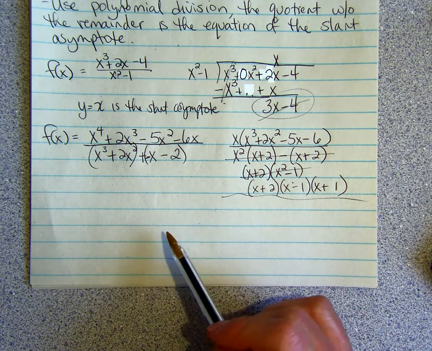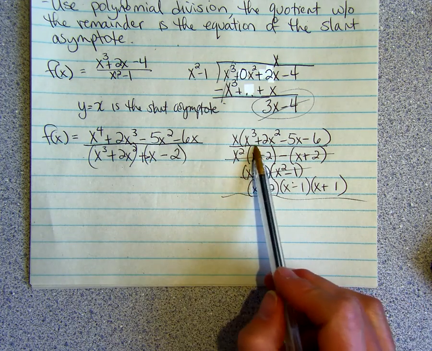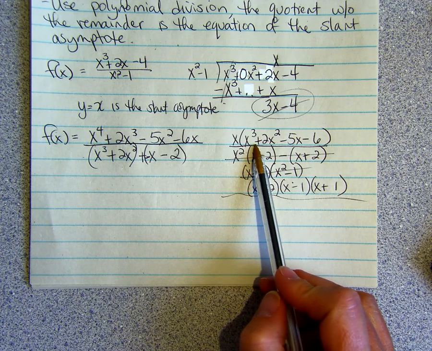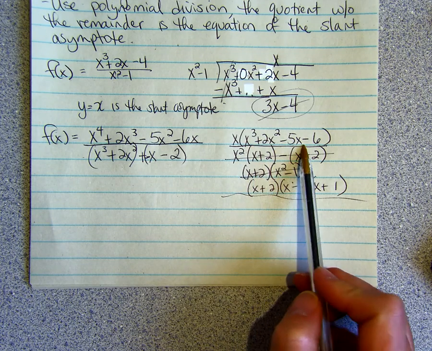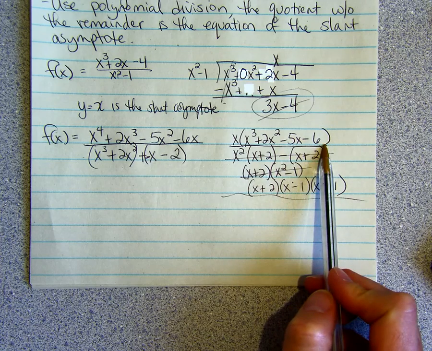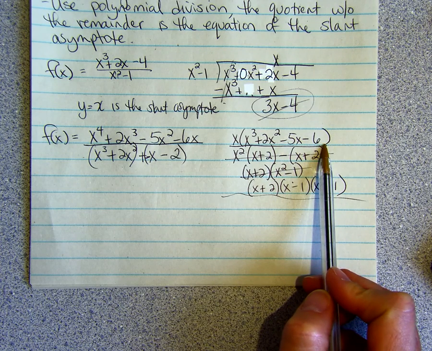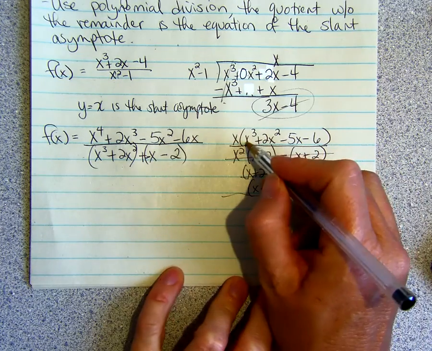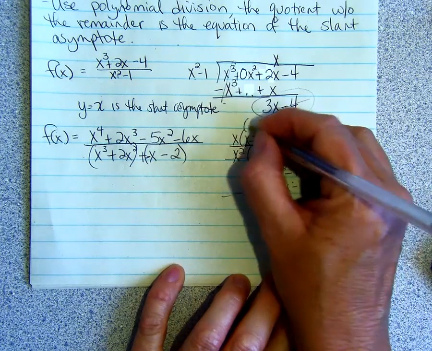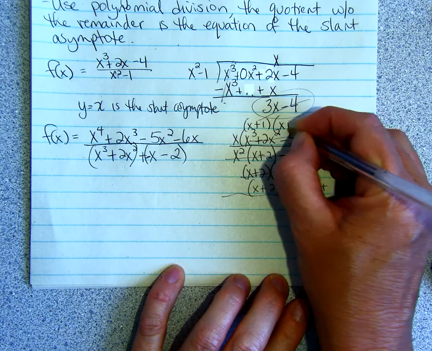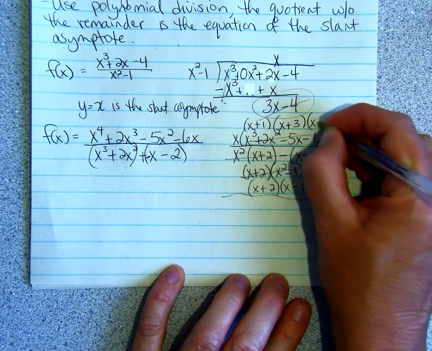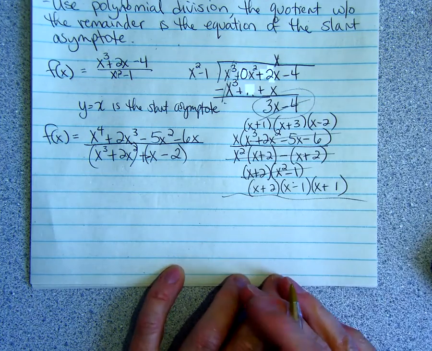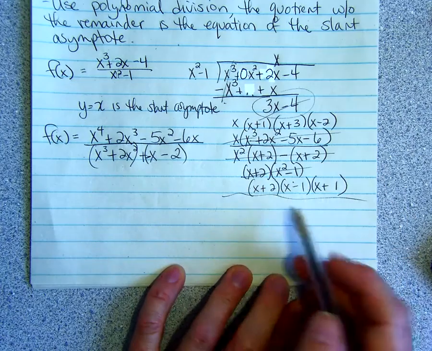So we could factor this top one, x cubed plus 2x squared minus 5x minus 6, is actually x plus 1, x plus 3, x minus 2. So we still have this x here. Now we can cancel.